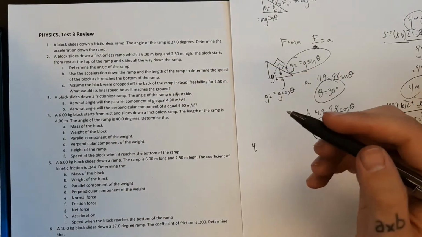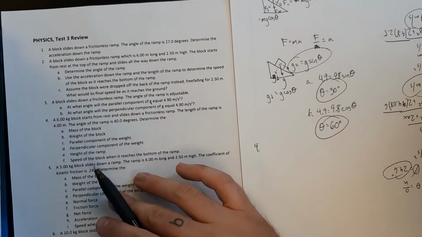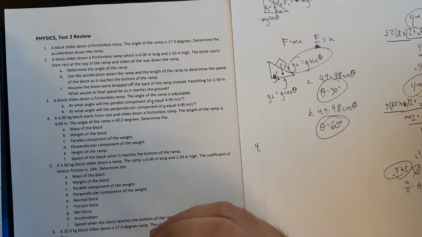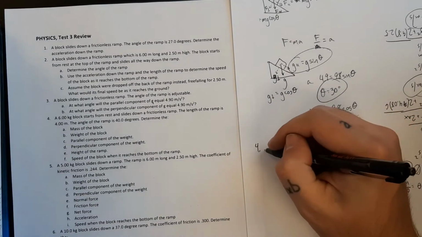All right, number 4. Sorry, my pen was a little bit too far out. Number 4, a 6 kilogram block starts sliding from rest and slides down a frictionless ramp. The length of the ramp is 4 meters. The angle of the ramp is 40 degrees. Determine the, and we're looking at a few things.